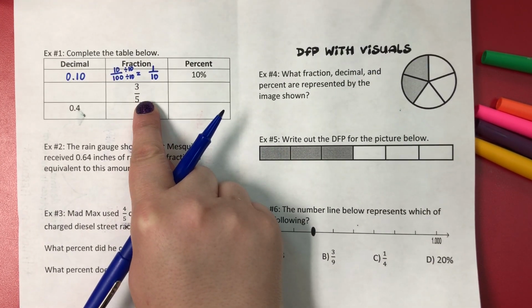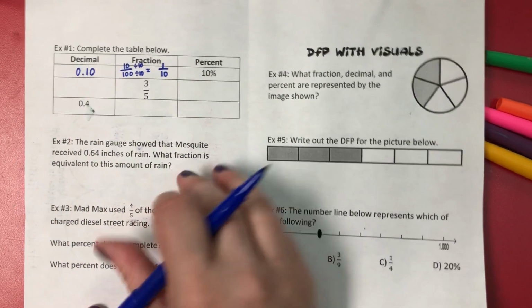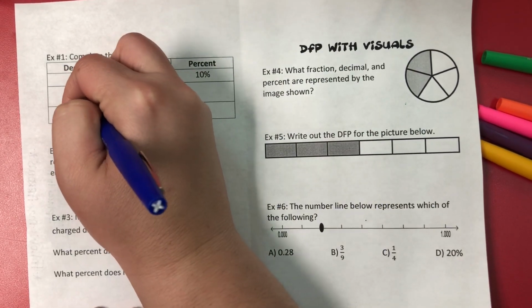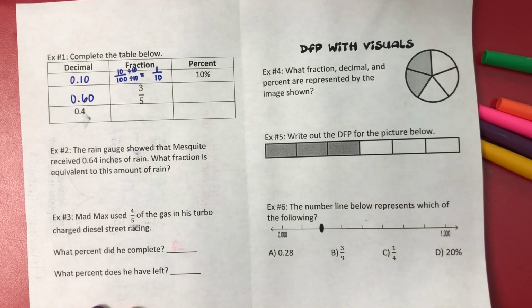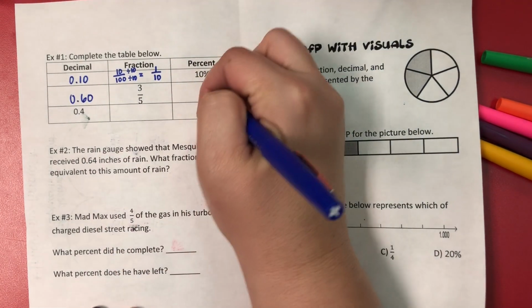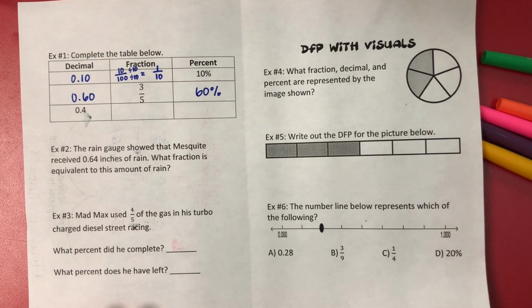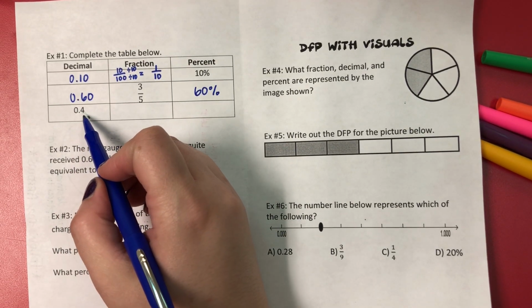All right, the next one, they give us the fraction, so we need to follow our arrows. Our arrows point from fraction to decimal. We would cowboy and horse divide, and we would get 0.60 or 0.6. And then remember, to move to the percent, we're going to move 1, 2, which will make 60%.